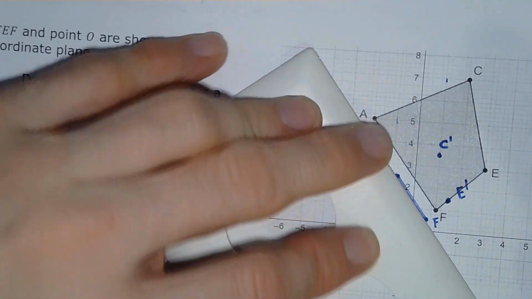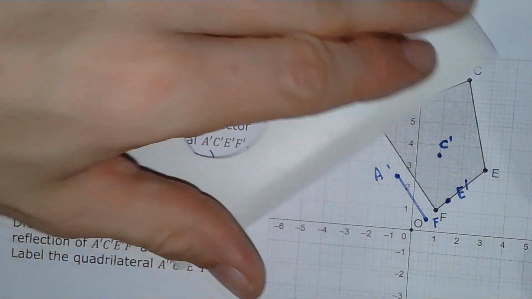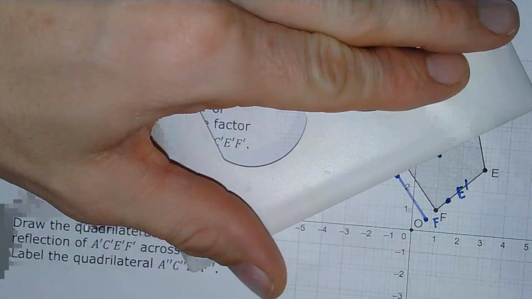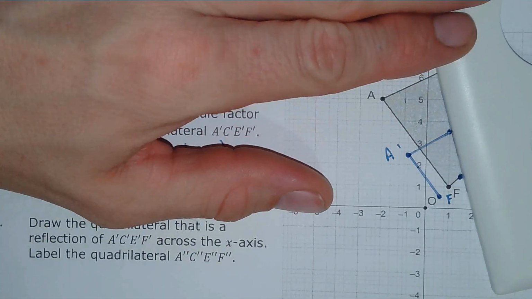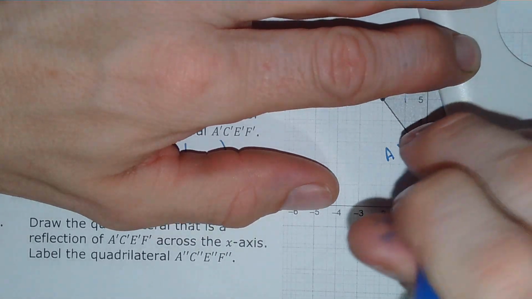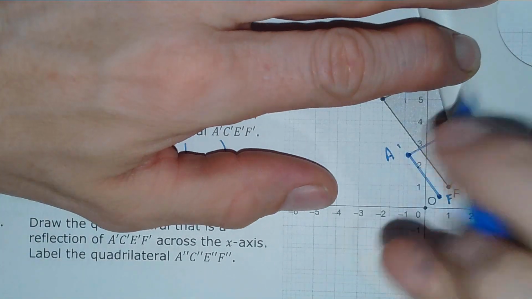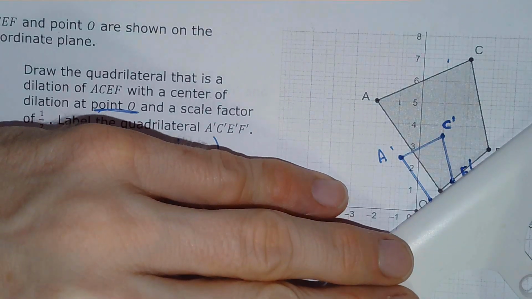There we go. There's 1. There's a 2. Here's a 3. Here is a 4.